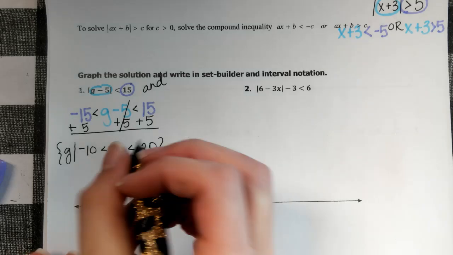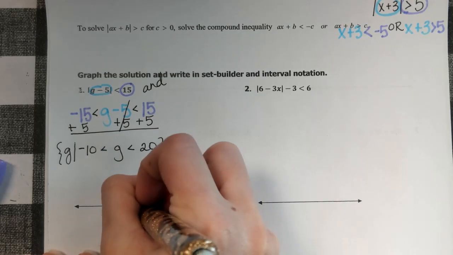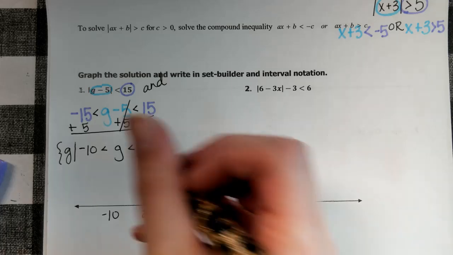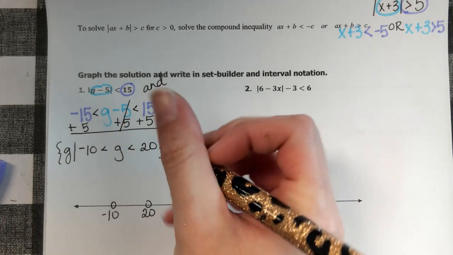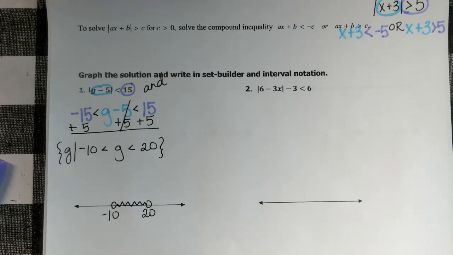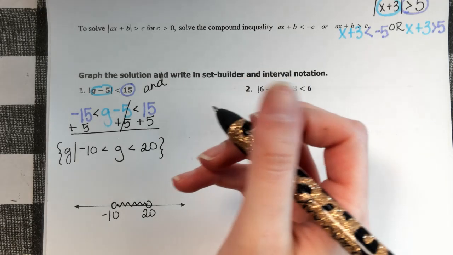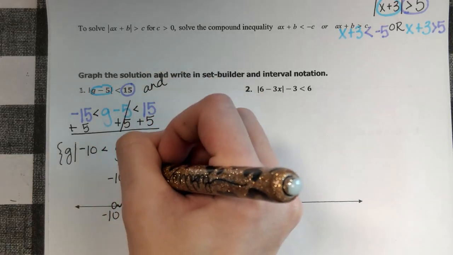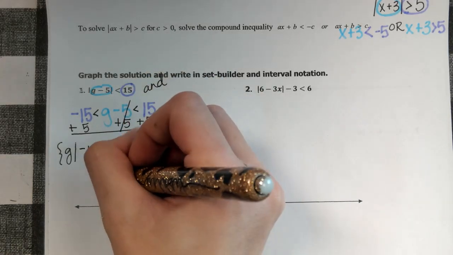Okay, now to graph that, I've got my negative 10 and my 20. What type of circles do I have? Open circles. Where am I shading? In between. Okay, now for interval notation, what am I going to write? Negative 10, comma 20. And they both have a parenthesis, not a bracket.